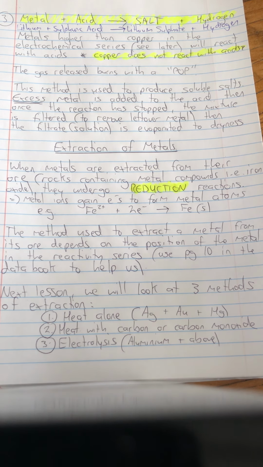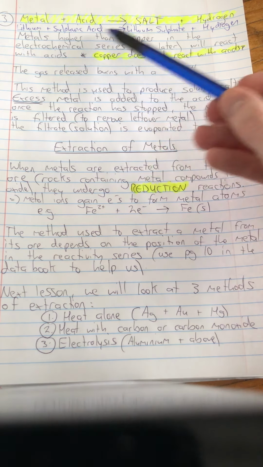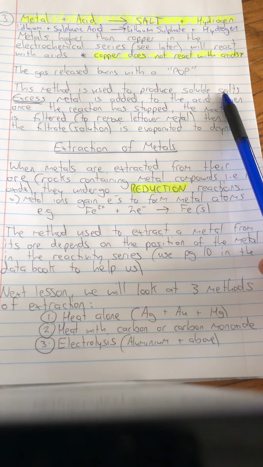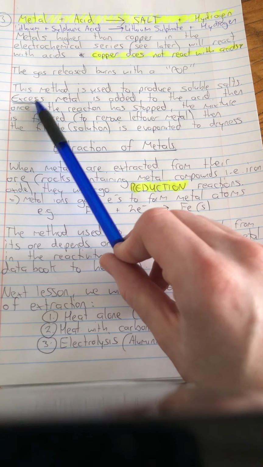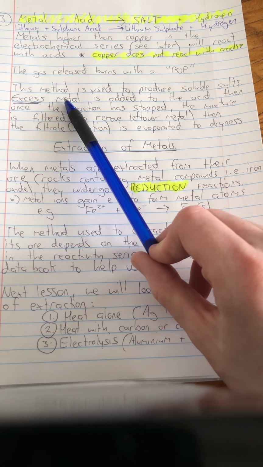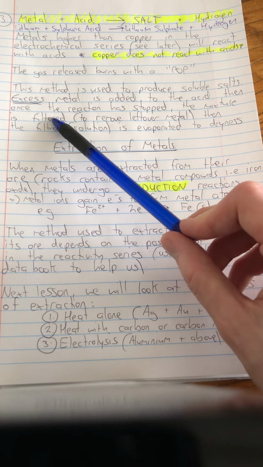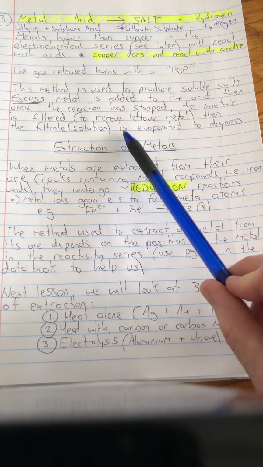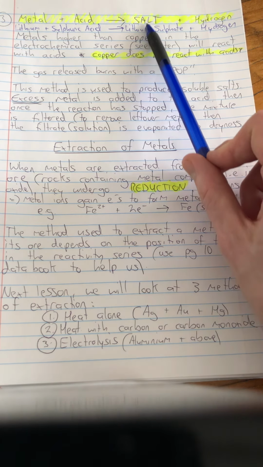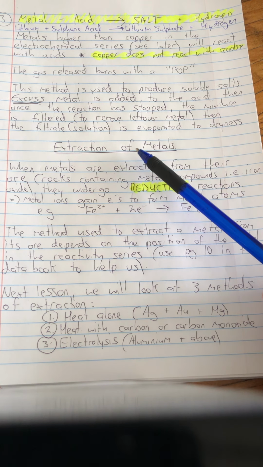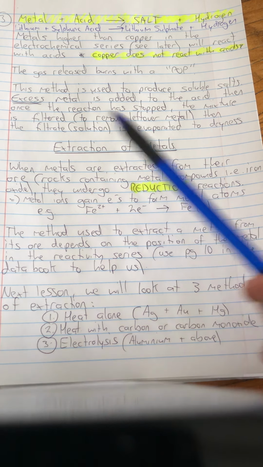Now we use a metal plus an acid to produce soluble salts. We always add excess metal to the acid, and once that reaction is finished, we can filter off the metal, and the solution that's there, we can evaporate to dryness, and we're going to get our salt crystals.